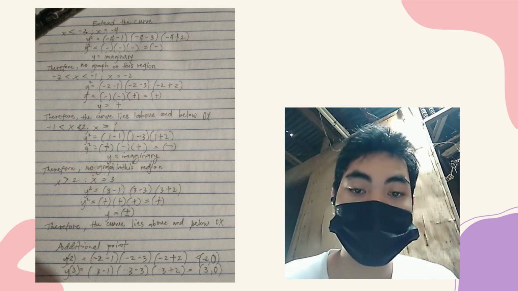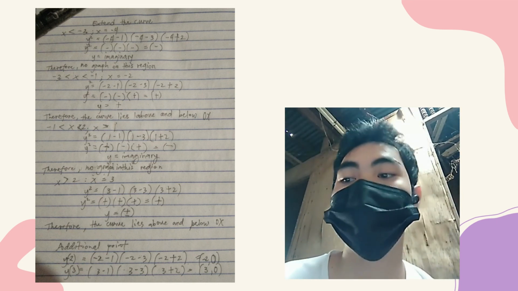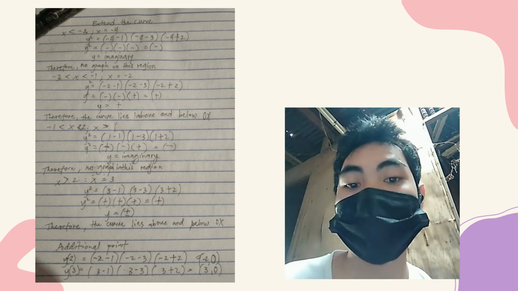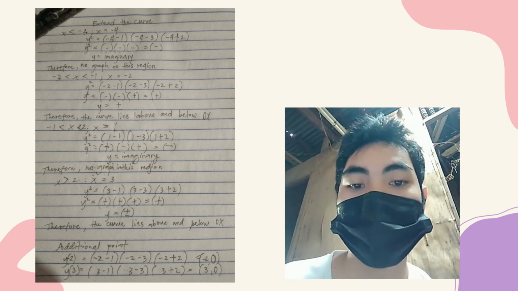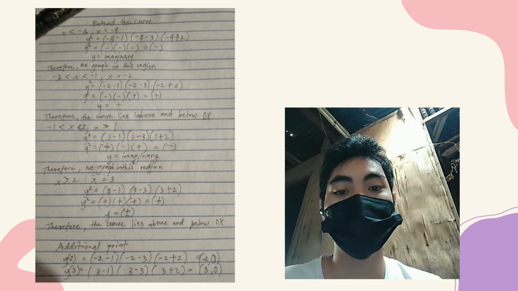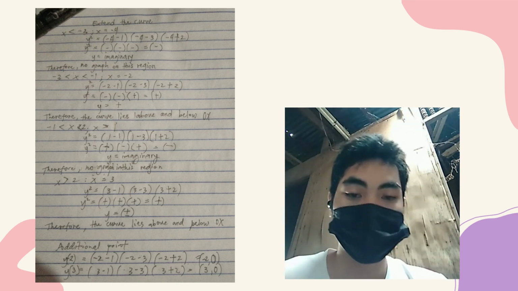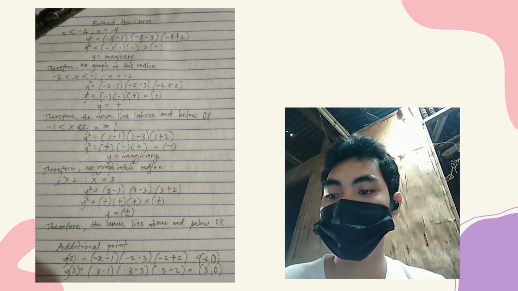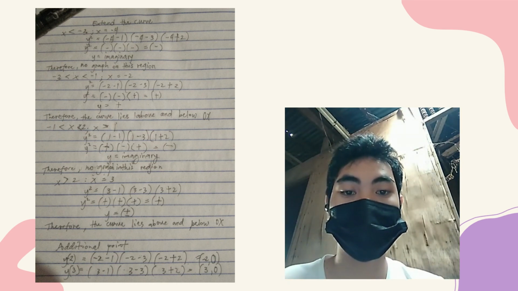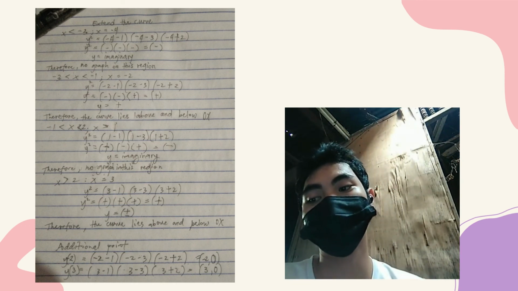And for our last region, x is greater than 2. So our x here will be equal to 3. And we will just substitute the value. It will become y squared equals to the quantity of 3 minus 1 times the quantity of 3 minus 3 times the quantity of 3 plus 2.